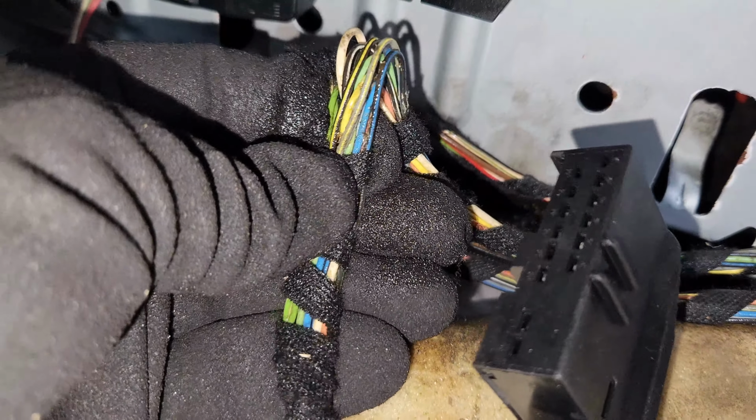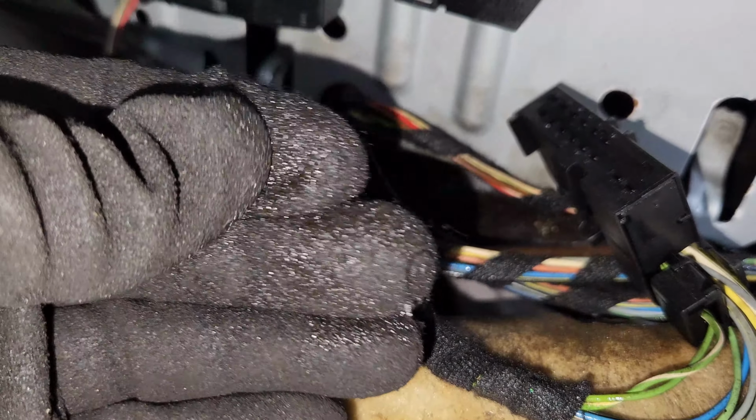When you hold these connectors, you can see it's really wet with the transmission fluid.